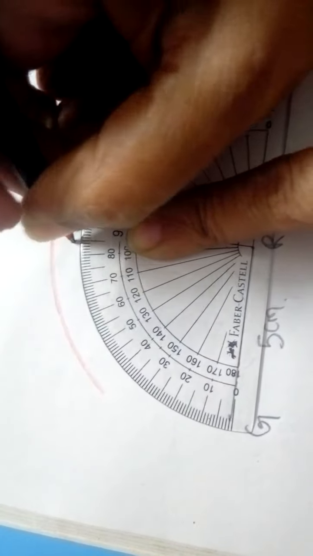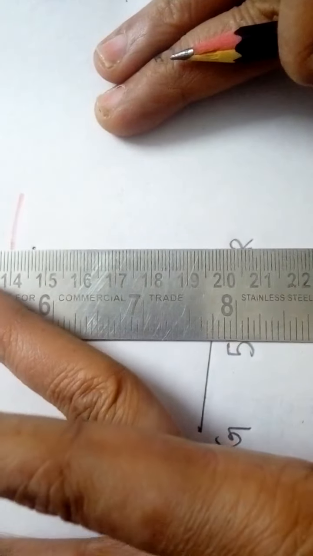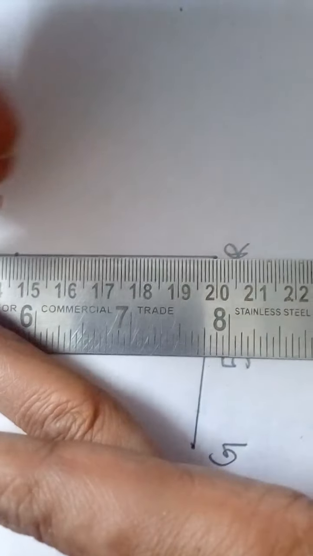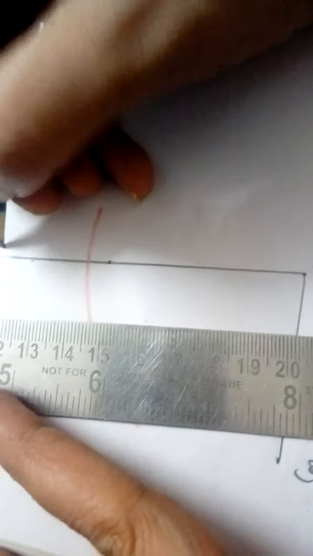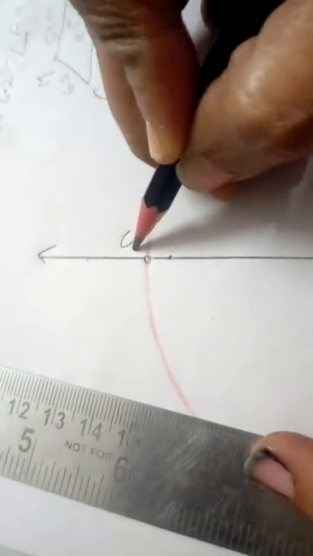Keep a dot here and use the ruler. Join R and the dot, passing through the previous arc. Where it cuts the arc, keep a dot and name it point A.